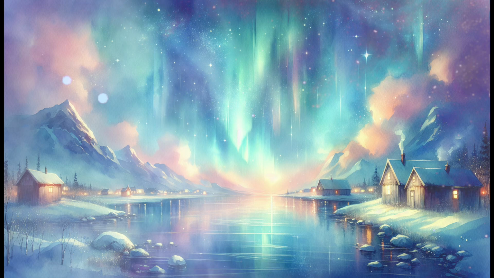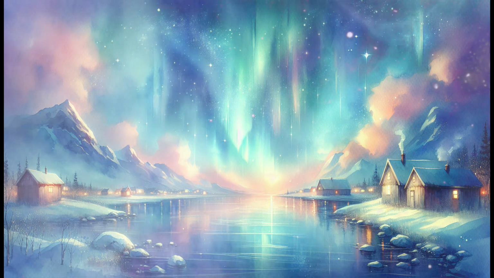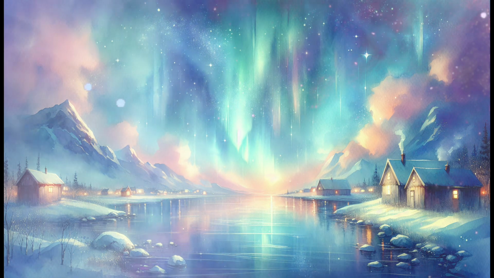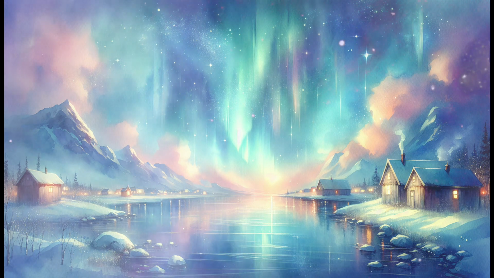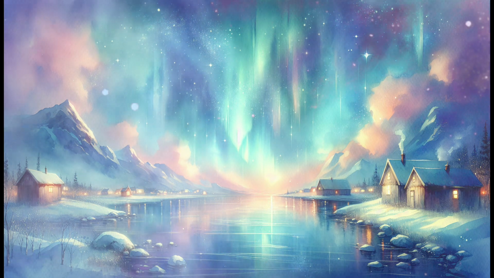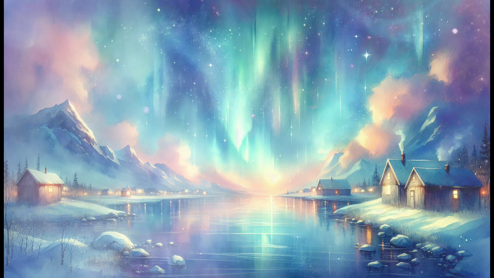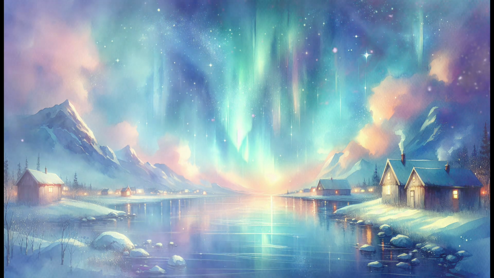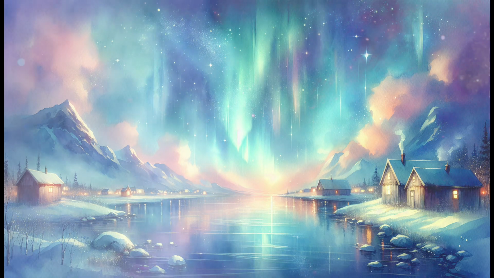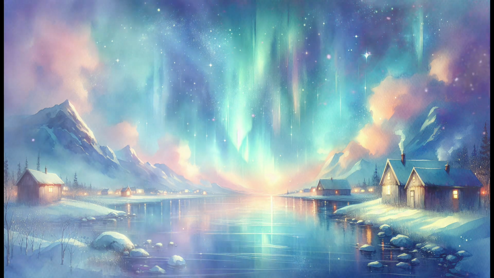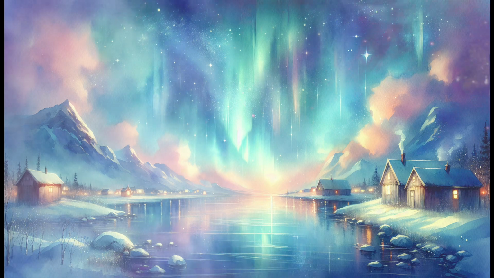The magnetosphere is formed by the movement of molten iron in the outer core of our planet, which generates Earth's magnetic field. This magnetic field extends far into space, creating a protective bubble that deflects most of the solar wind, which is a stream of charged particles emitted by the Sun.